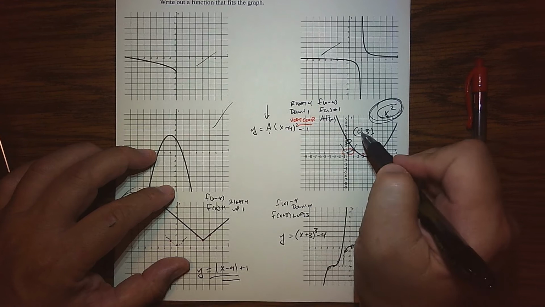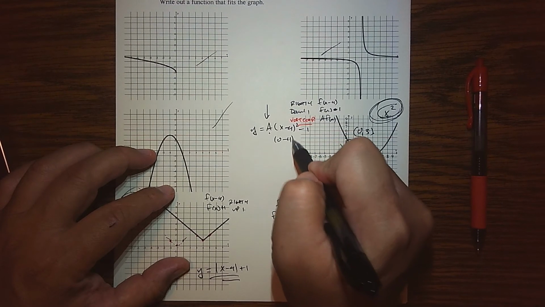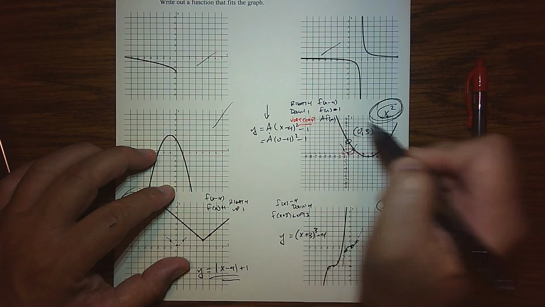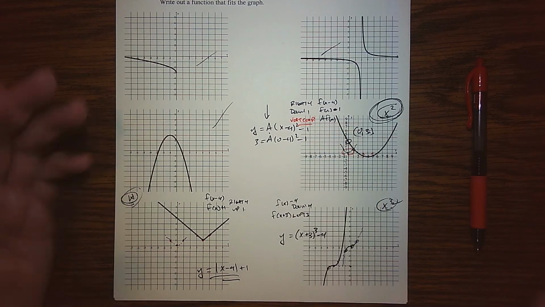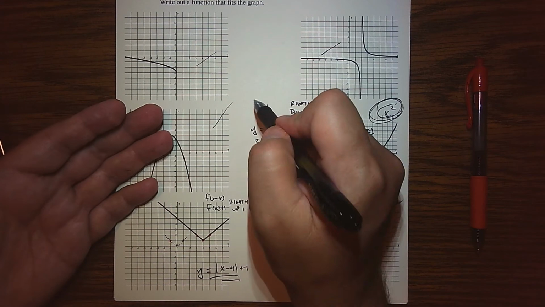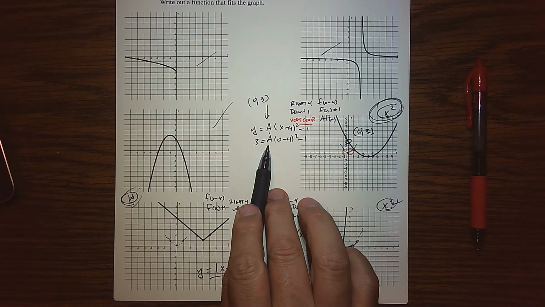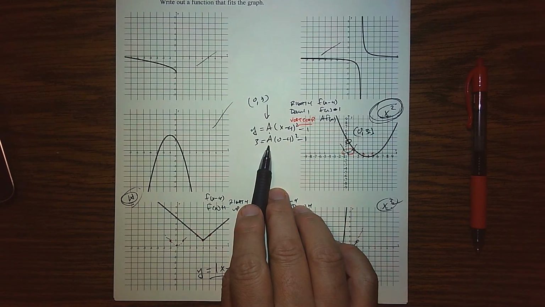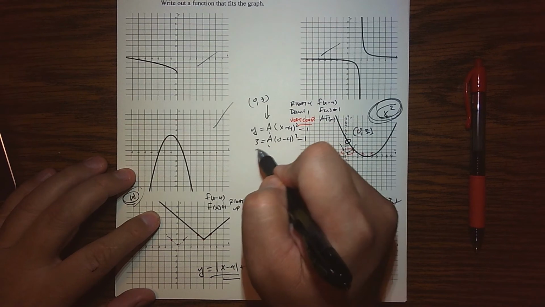So when x is 0, the corresponding y value is 3. And so plugging in that ordered pair 0, 3 into the function that I have gives us the ability to solve for a. And I think I've seen that a lot on Canvas discussion boards. You guys have been doing really well with it, and we're using it. So negative 4 squared, that's a 16.